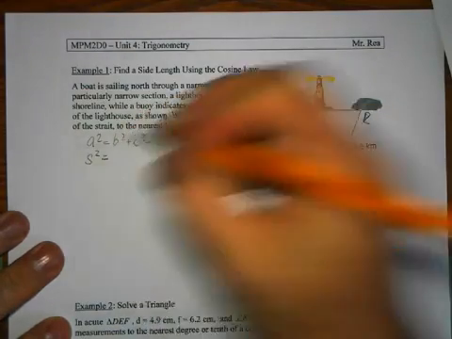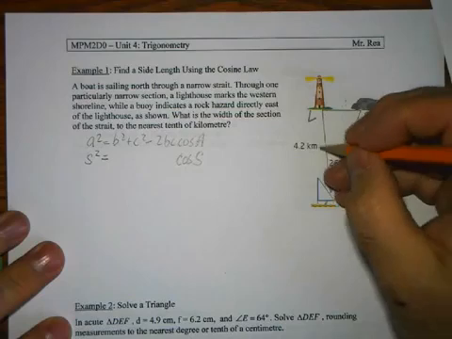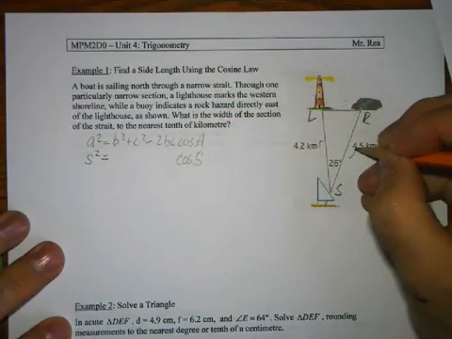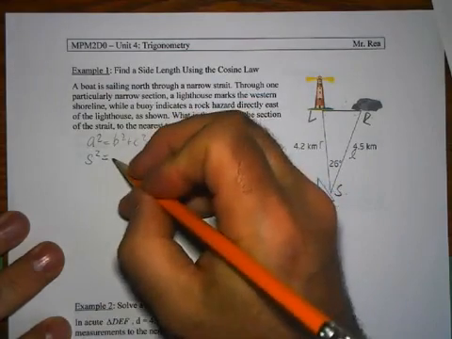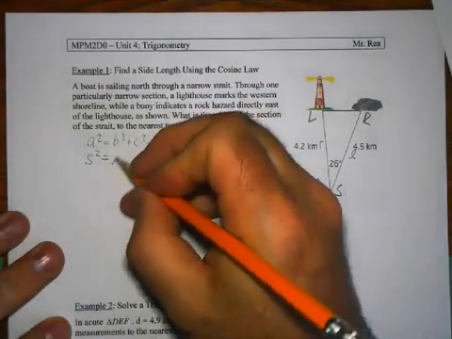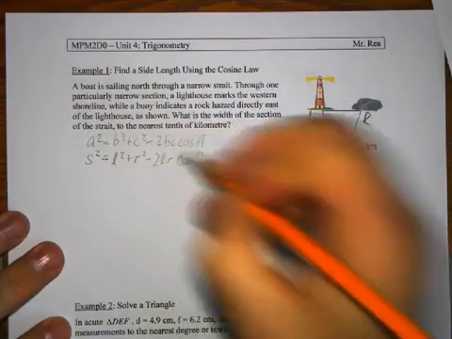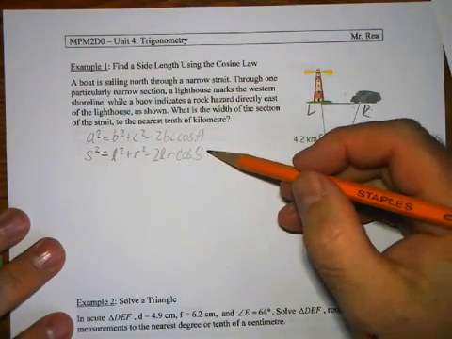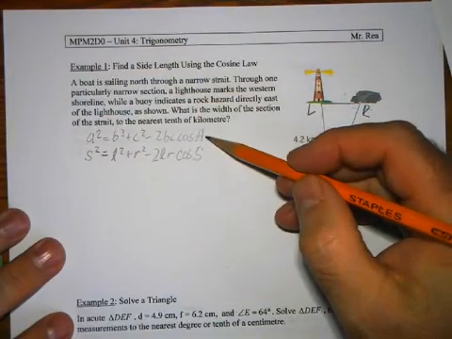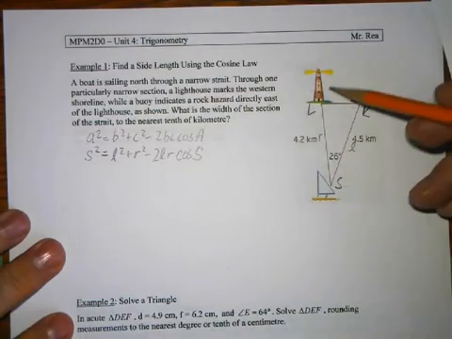And then the other two sides are L and R. This is little r, and this is little l. Okay, so it doesn't really matter what order I put those. I'll put it as L squared plus R squared minus 2LR. So all I've really done in this first step is convert the generic formula for cosine law into the one that's specific for this question that we want to use.